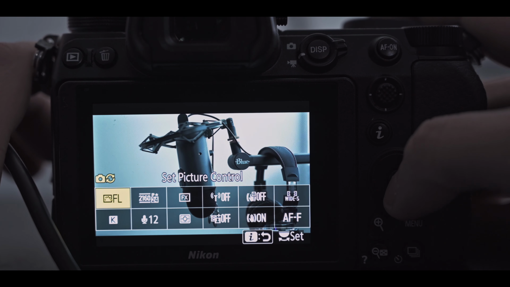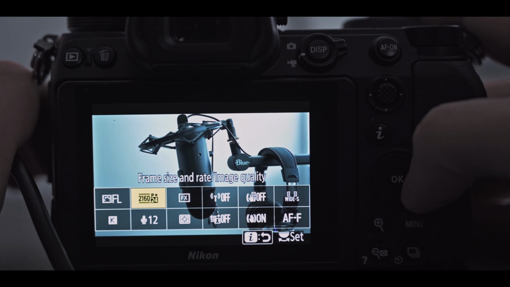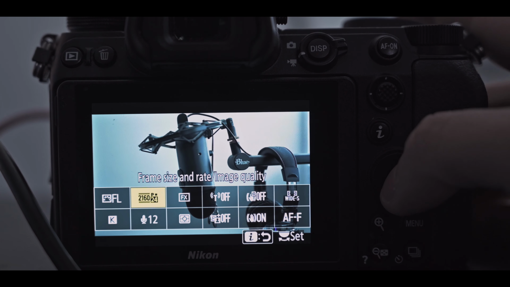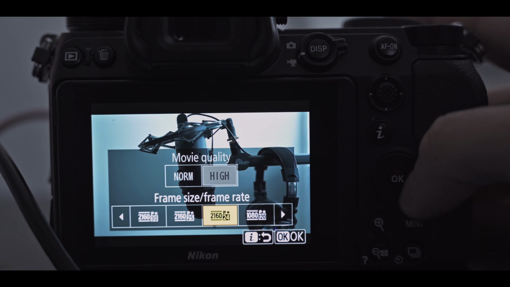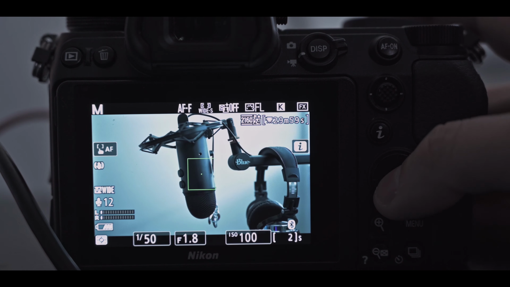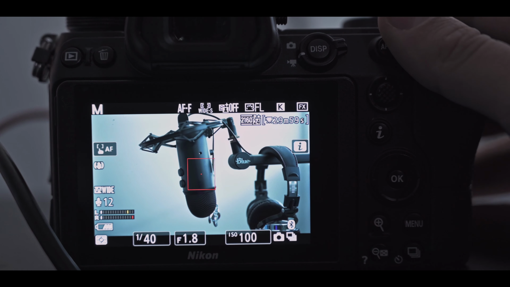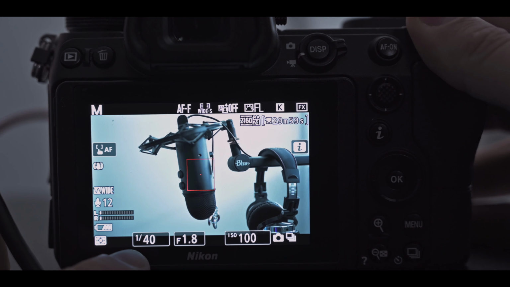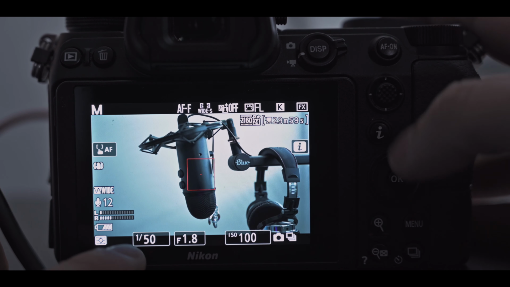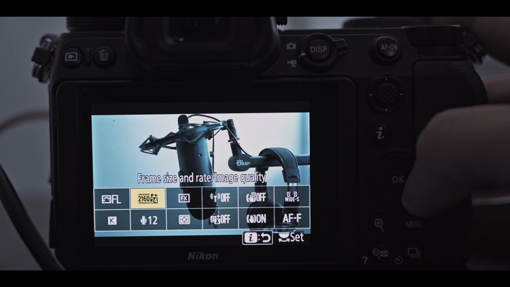When it comes to the settings in camera, I would first make sure that I have the correct frame rate that I would like to film at. Personal preference, I like to shoot at 24 frames per second. I would always double the frame rate for the shutter speed. That will be 1/50th of a second. Sometimes I even go to 1/60th of a second.